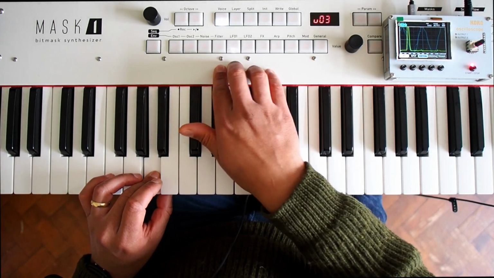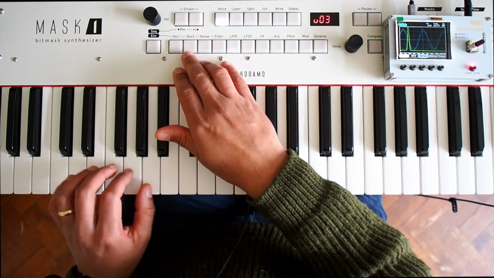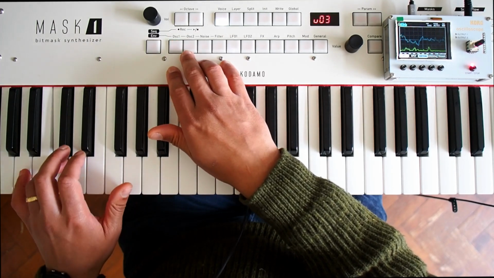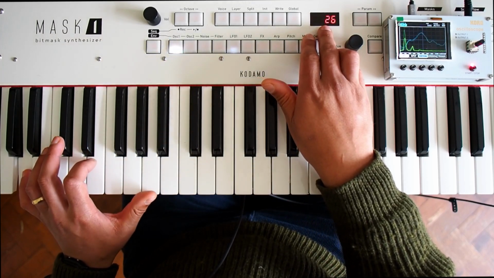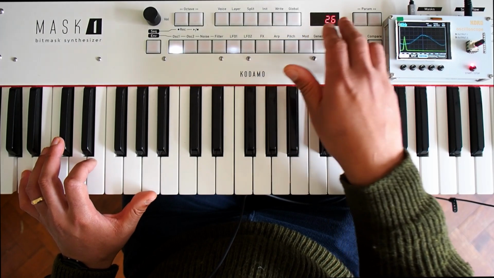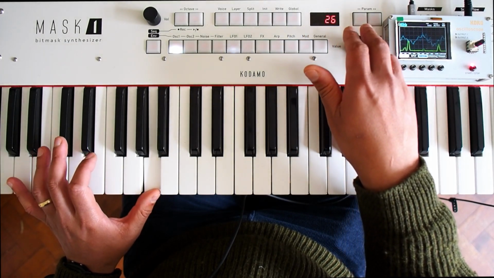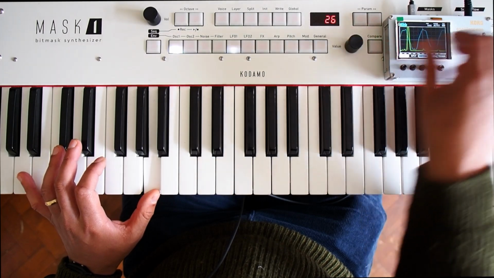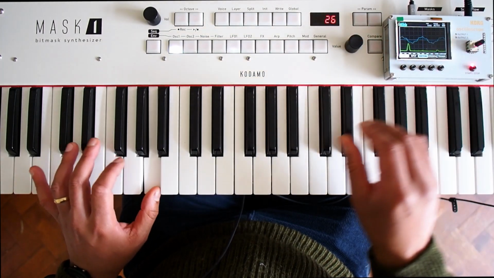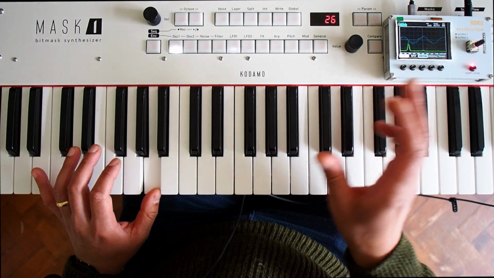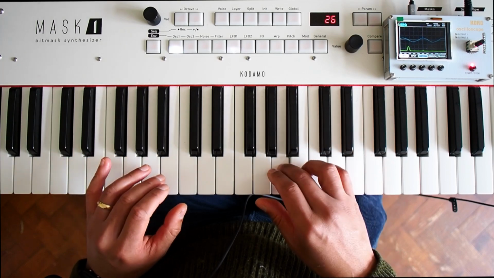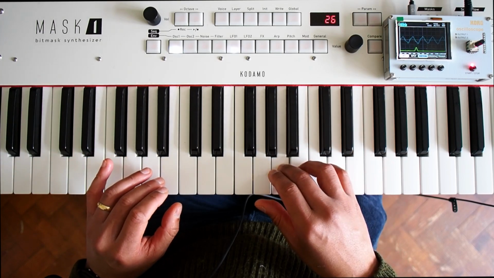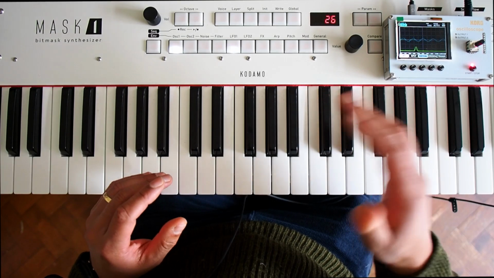So what's going on here? This is using mask 26. And if you listen carefully, you can hear some mask movement there.